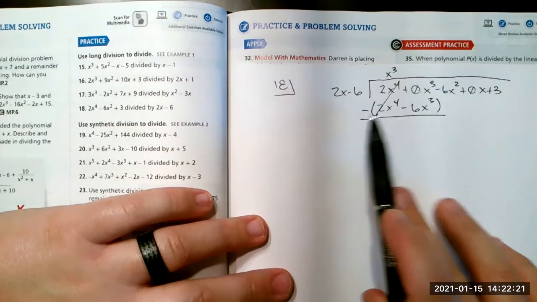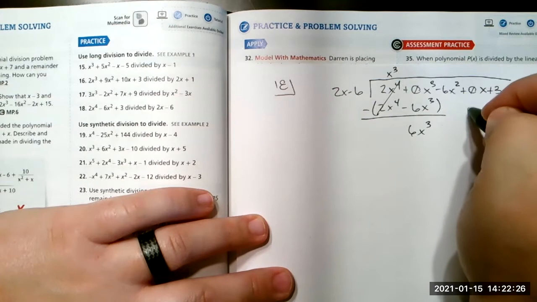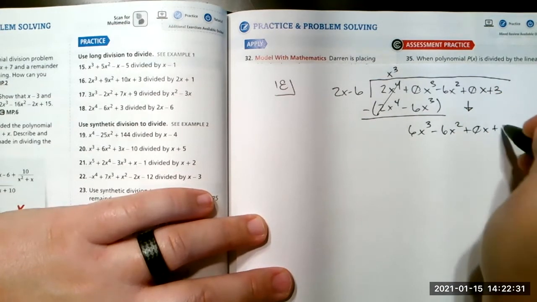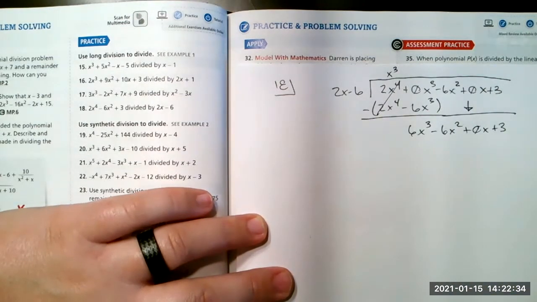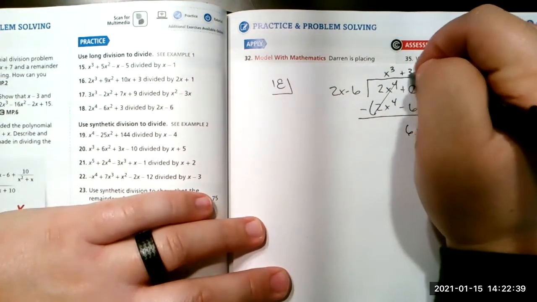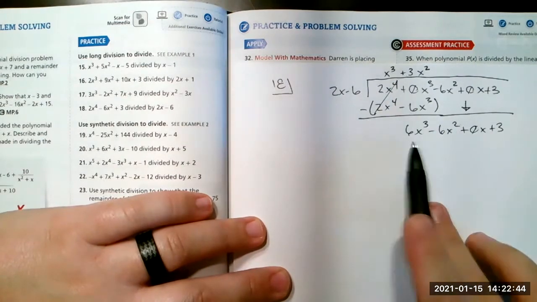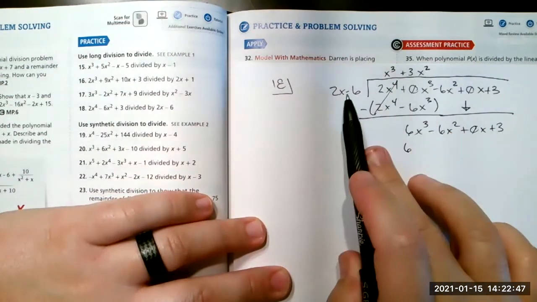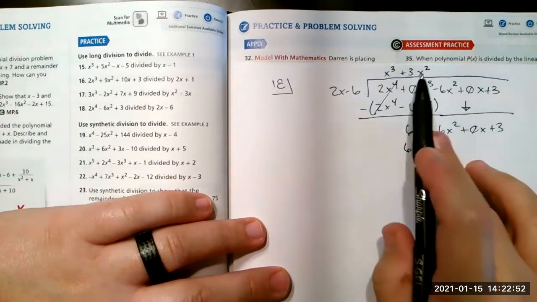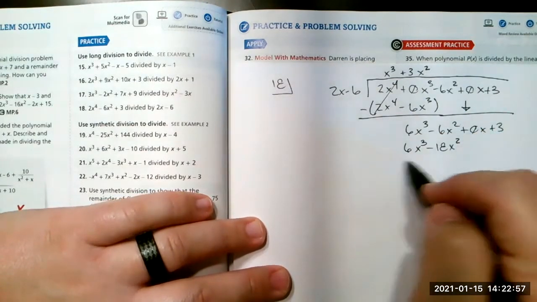So 0x cubed minus negative 6x cubed, that's 6x cubed. And then I bring all this other stuff down. Minus 6x squared plus 0x plus 3. What times 2x is 6x cubed? I think that's going to be a 3x squared. 3 times 2 is 6. X squared times x is x cubed. And then 3x squared times negative 6, that's negative 18x squared.